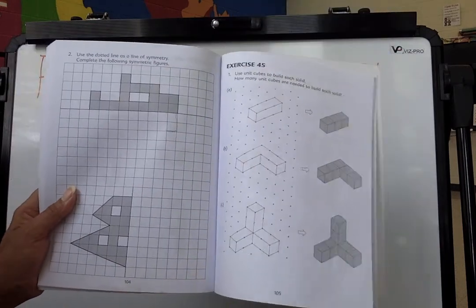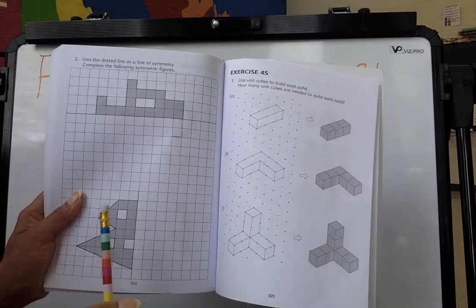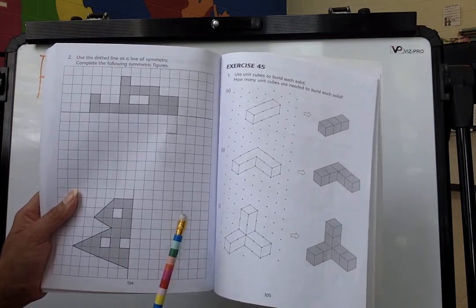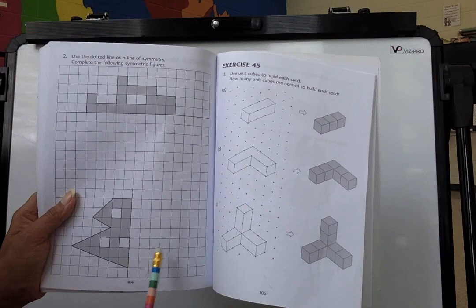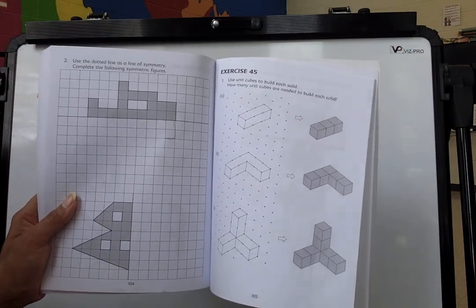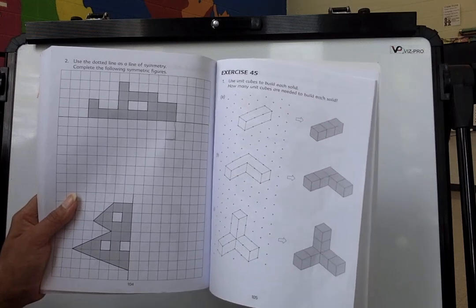And then over here, it's like a butterfly. So you can complete this image on the opposite side. Okay, so you're basically copying this shape over on this side. Does that make sense? And that is the end of our symmetric figures unit.